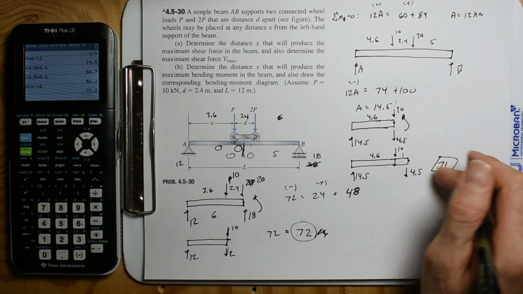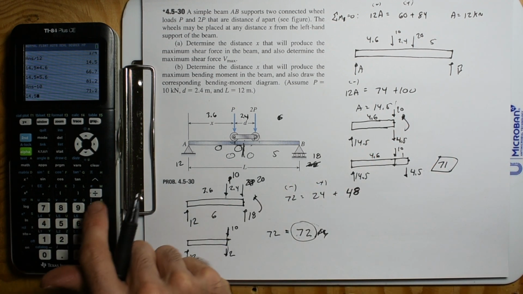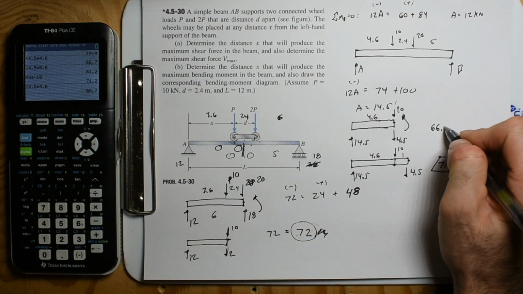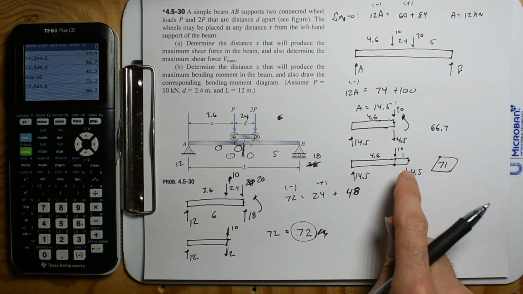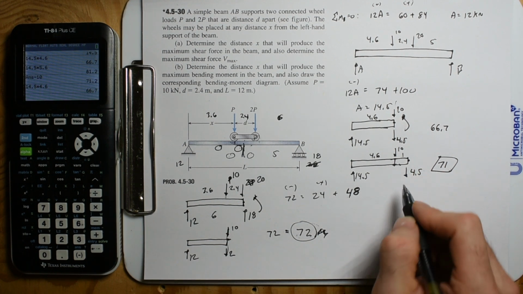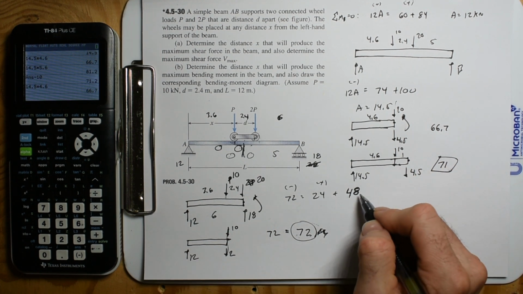So we do get a bigger moment than 4.5 times 4.6. This moment would just be 66.7. So that is kind of fascinating that we are generating a bigger moment underneath the wheels.